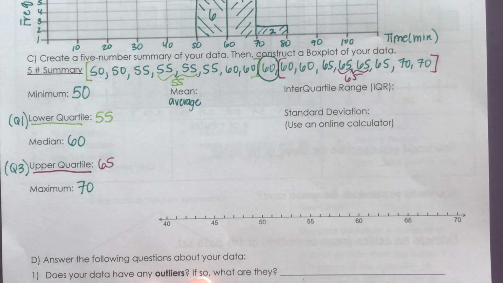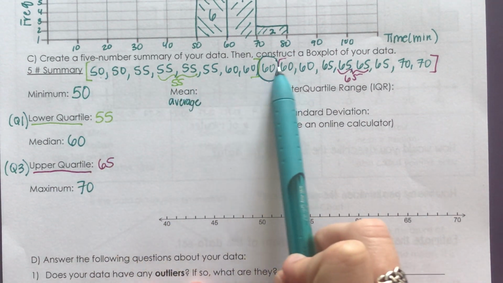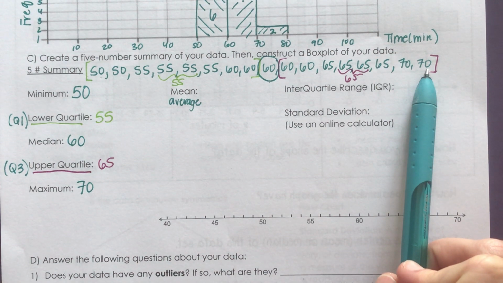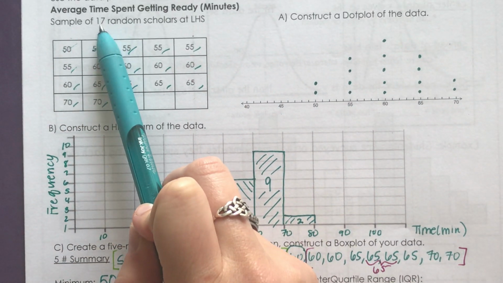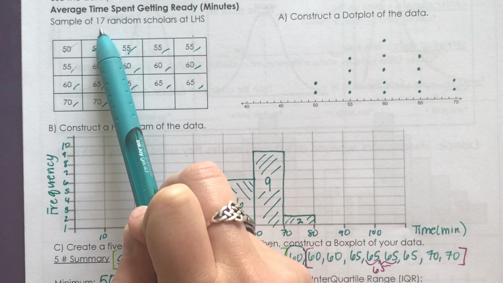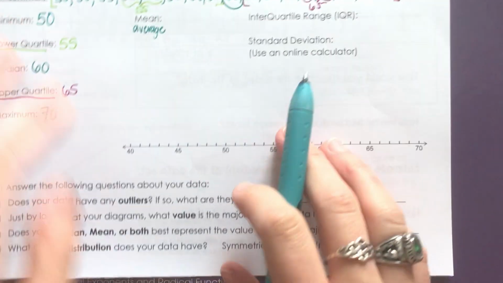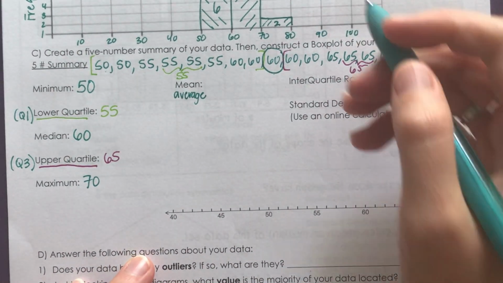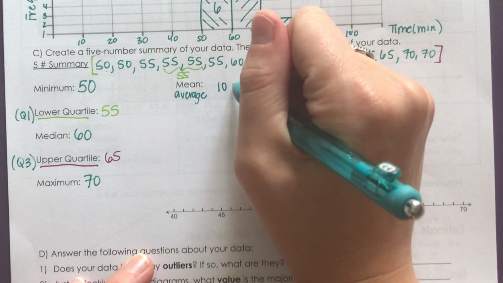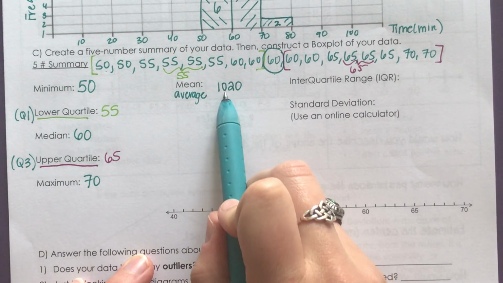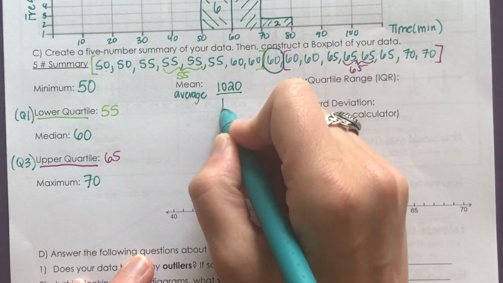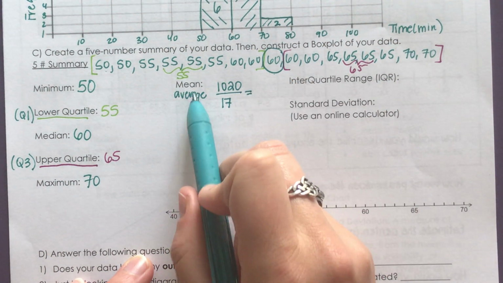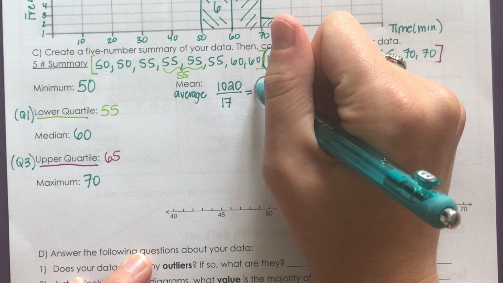So what I need to do to find the average is add up all of these numbers together and then divide by the number of data pieces that I have. I sampled 17 random scholars, so the number I'm going to divide by is 17. If you add all of these numbers together, you get 1,020. And if you take 1,020 and divide it by 17, the number of data samples that you have, you will get that the average is 60.